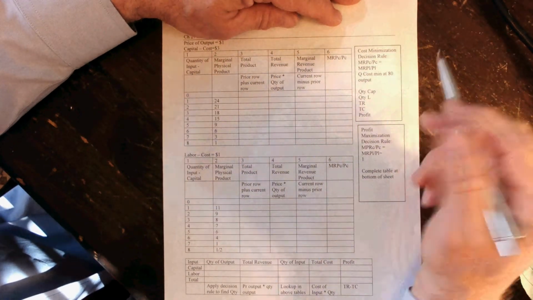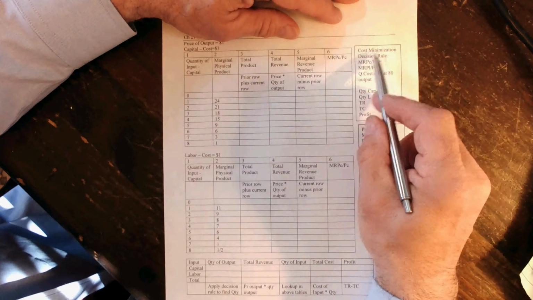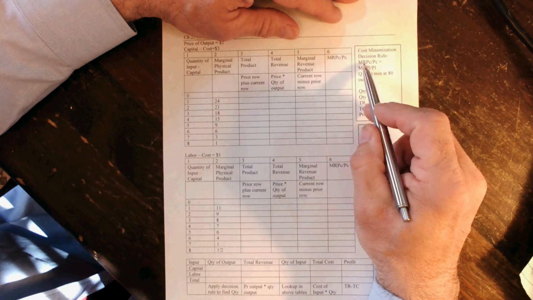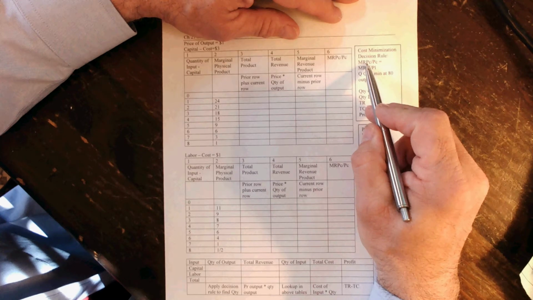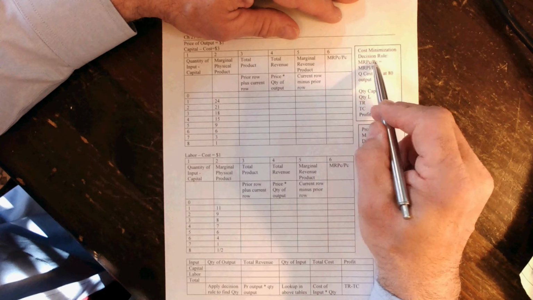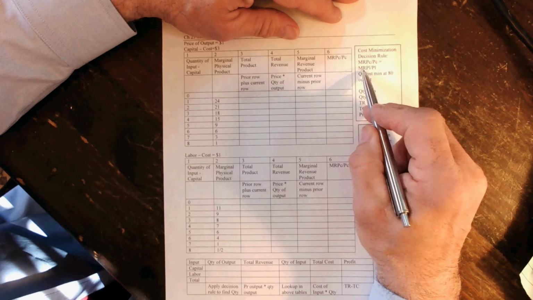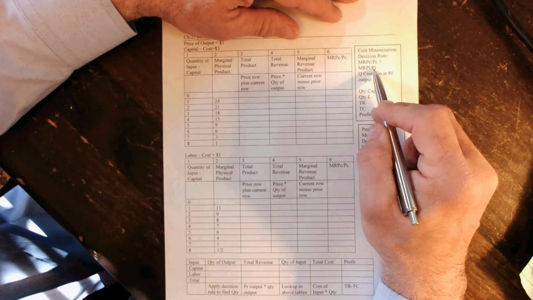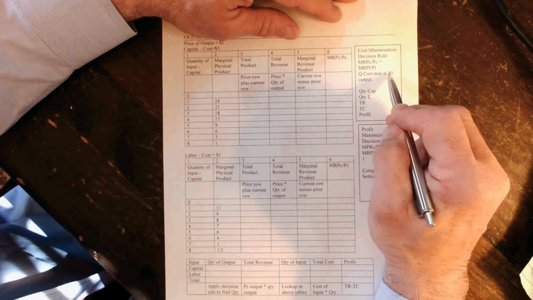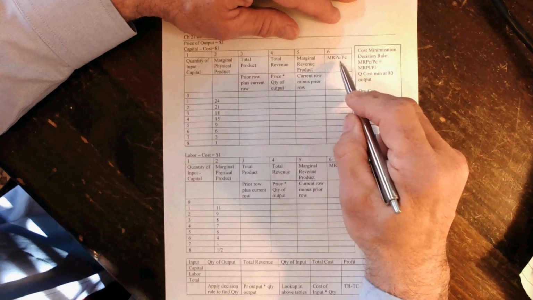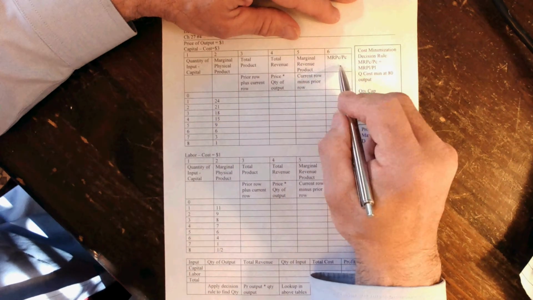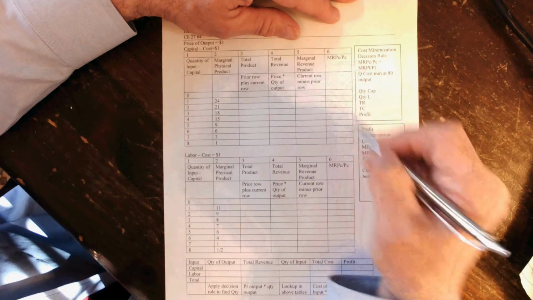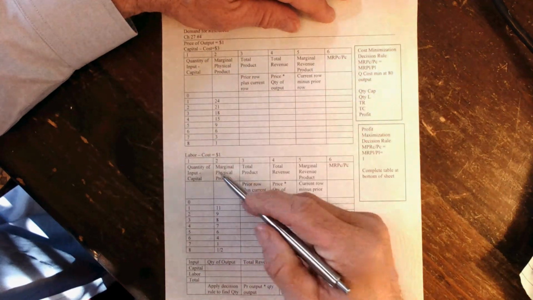So in a cost minimization, we know that we need the marginal revenue product of capital divided by the price of capital equals the marginal revenue product of labor divided by the price of labor. And they have to be equal at some amount of output. So we need to build this table out until we have this for each capital and labor.